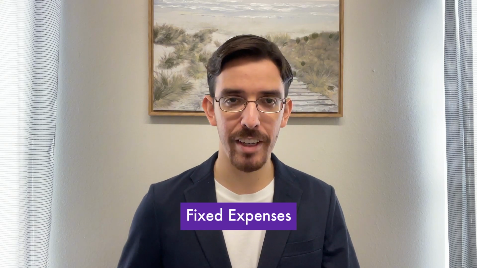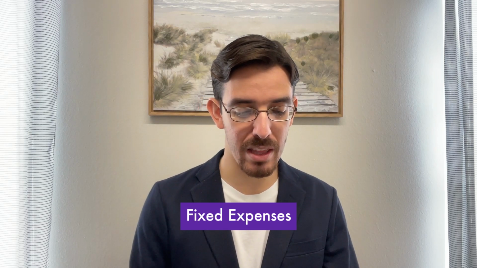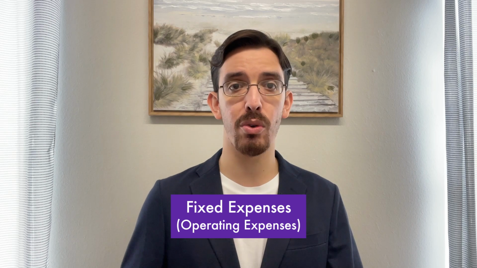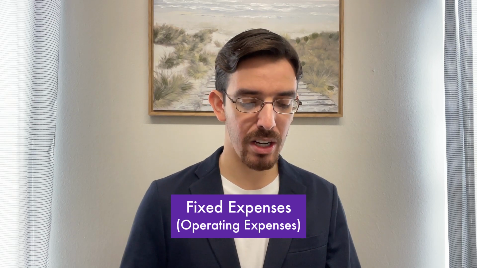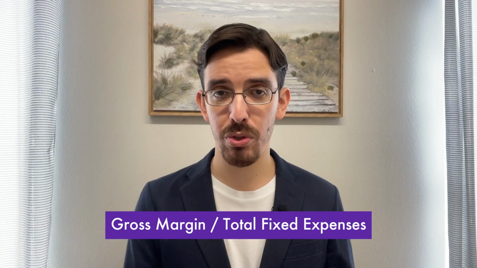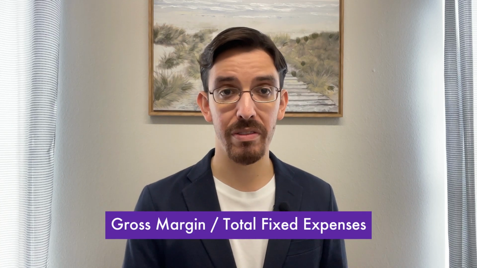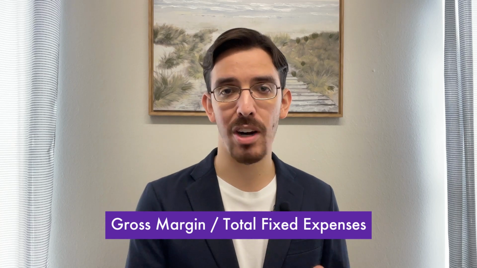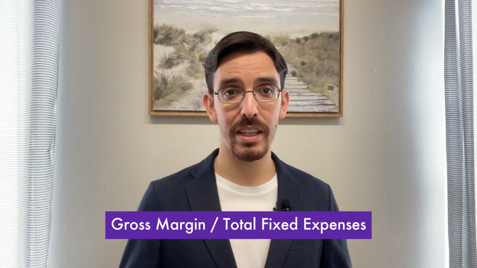In many cases, the fixed expenses for a company is going to be their operating expenses, such as their research and development and their SG&A, or what we call the selling, general, and administrative, or we shorten it to SG&A because we accountants, we love our acronyms. You'll see. So it's once again the gross margin divided by the fixed costs or the fixed expenses.